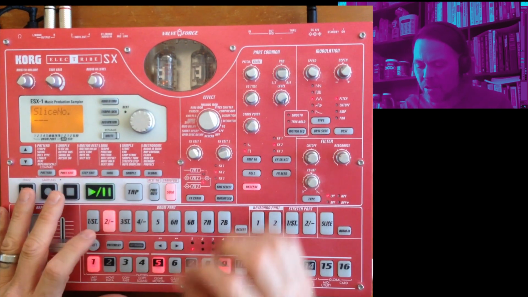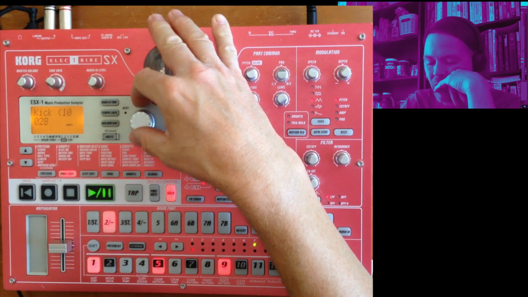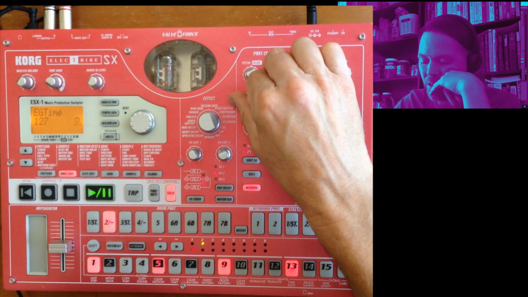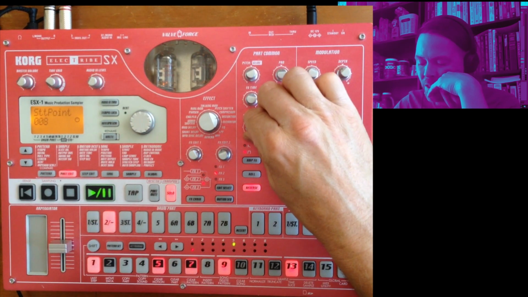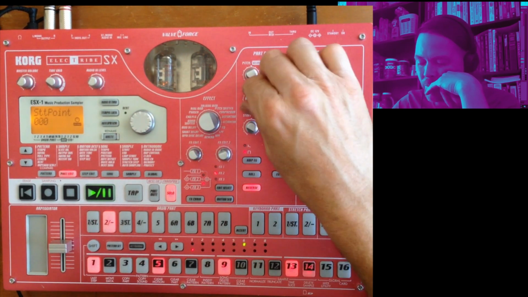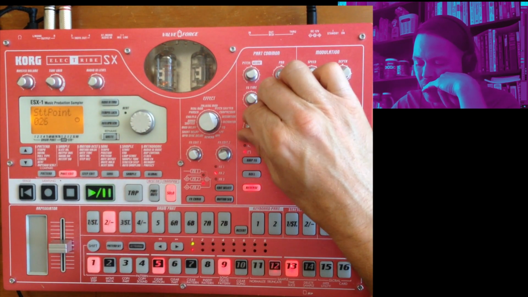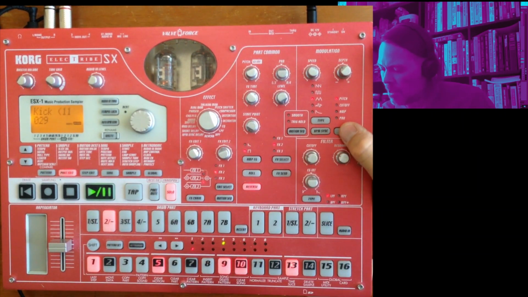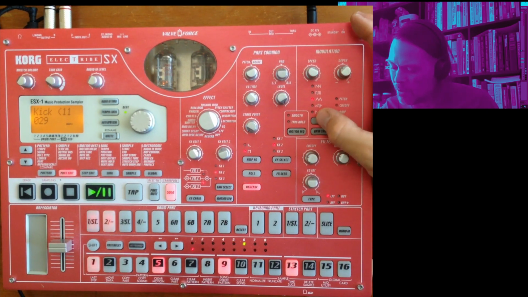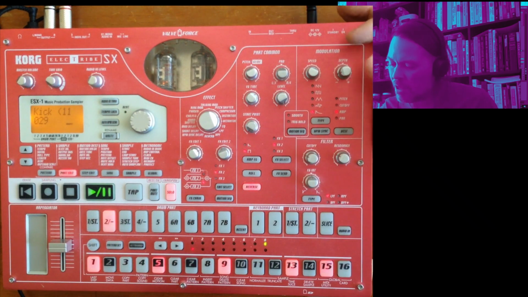Also, let's change this kick. Nice. Let's use the amplitude modulation.